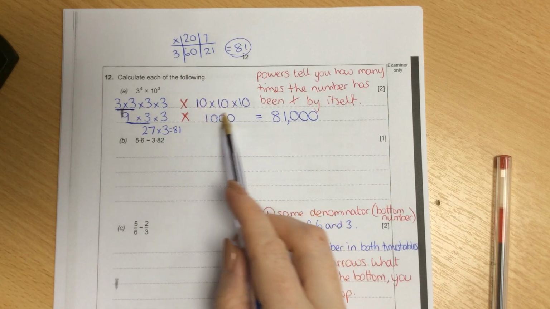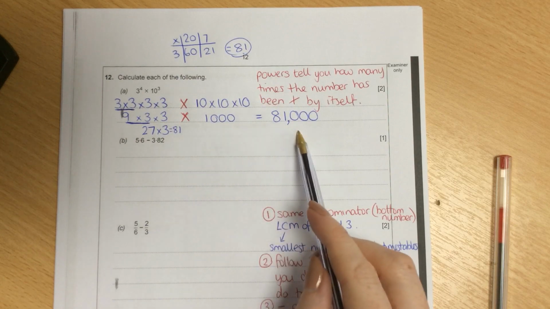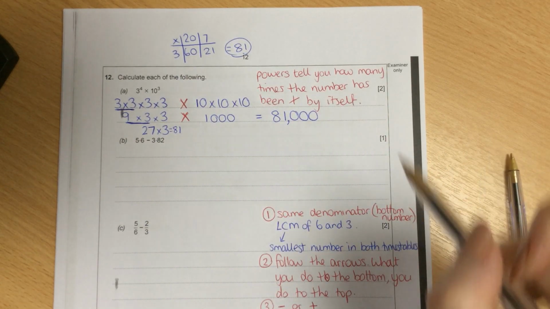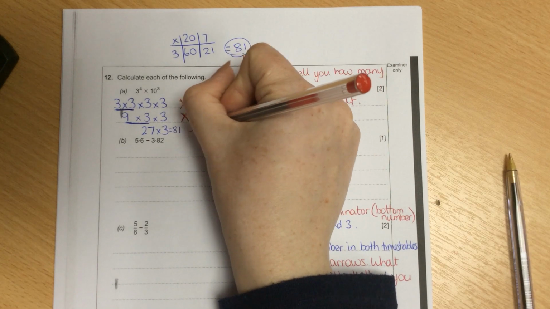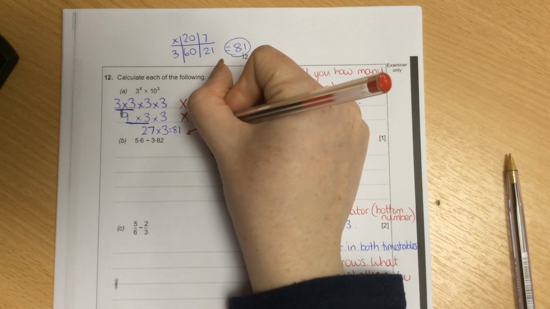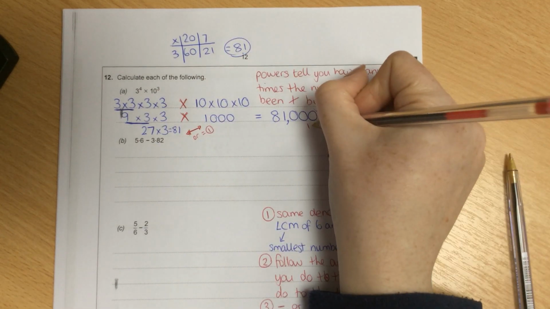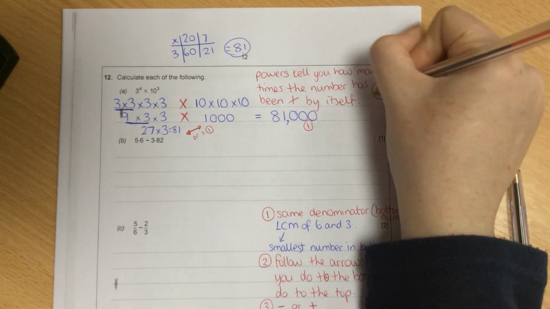So in the exam, you'll be given 1 mark if the examiner sees either 81 or 1,000. So if you've worked out this part or that part, they will give you 1 mark. And obviously if you have 81,000, that gives you the final 2 marks. So either that one or that one is 1 mark. And there's your other mark.